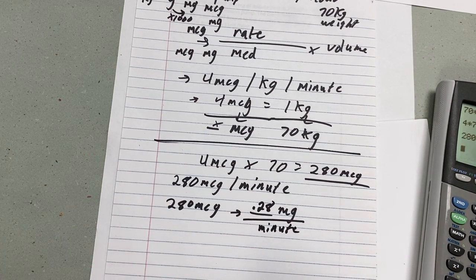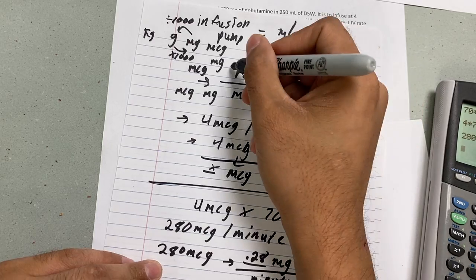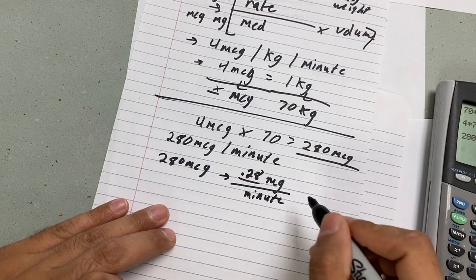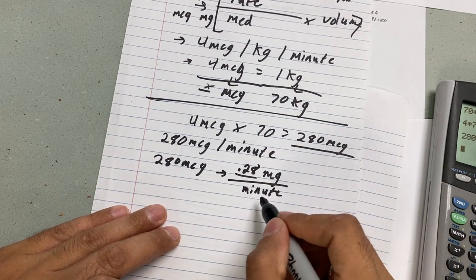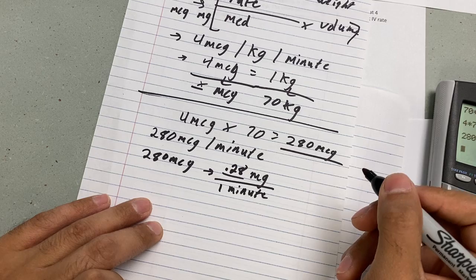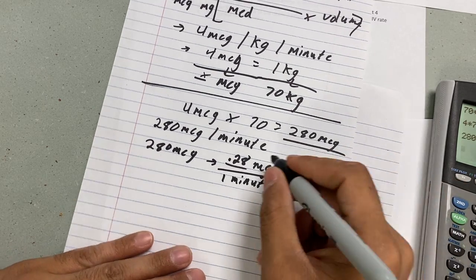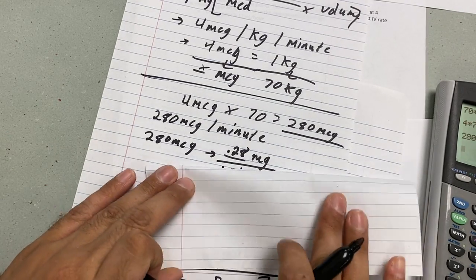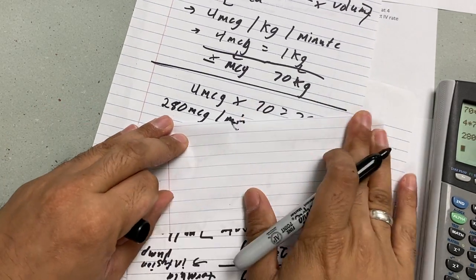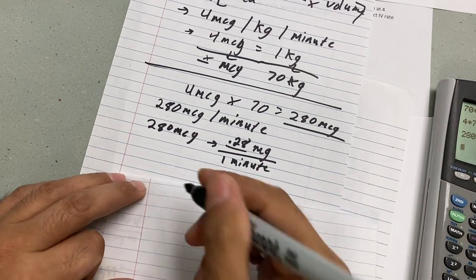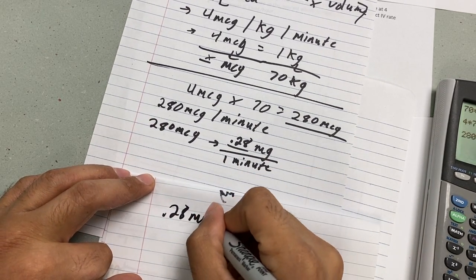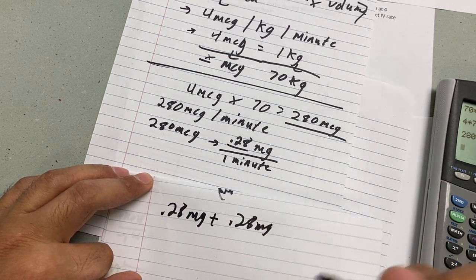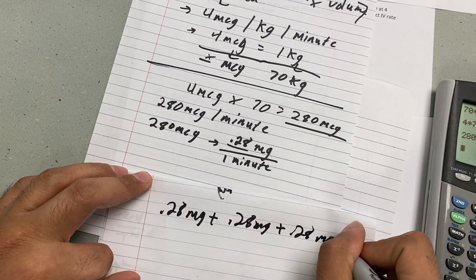Okay, now that I've got 0.28 milligrams per minute, for my formula, it has to be per hour. So how do I change this 0.28 milligrams per 1 minute to 60 minutes, to an hour? What I could do is I could say, okay, if I drew this out this way, and excuse the messy paper because I've got previous writing on it. If we take this and we say, oh, well, it's 0.28 milligrams, and that's 1 minute, and I add another 0.28 milligrams, that's another minute, and I can keep going and going, so I can get to 60 minutes, so I can get to the hour.